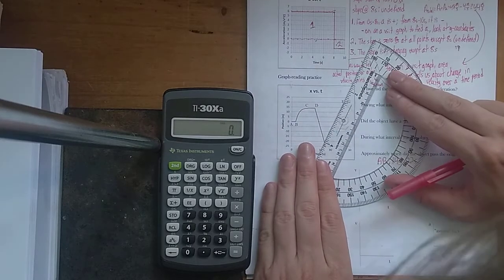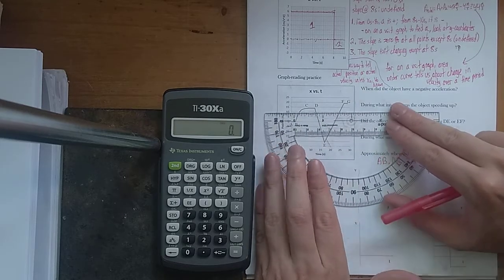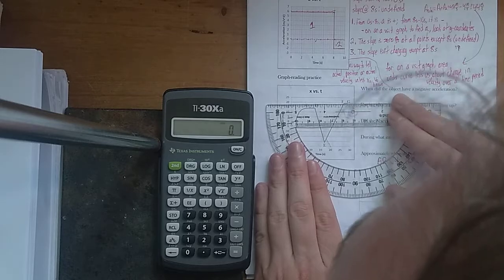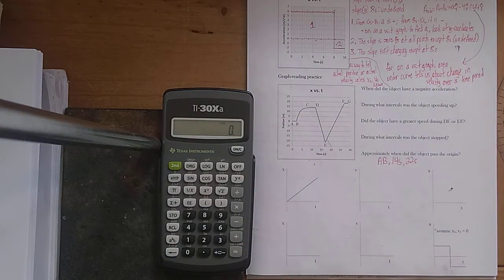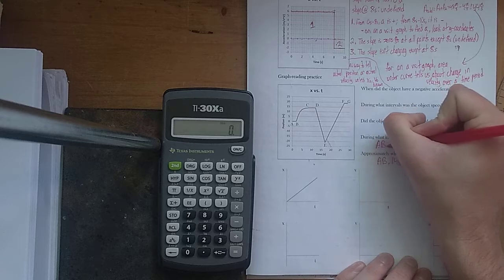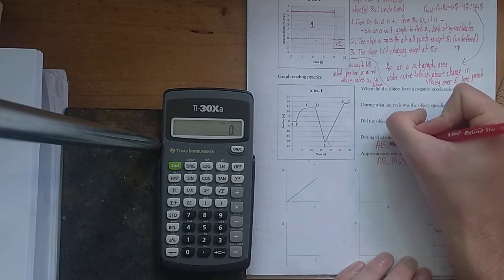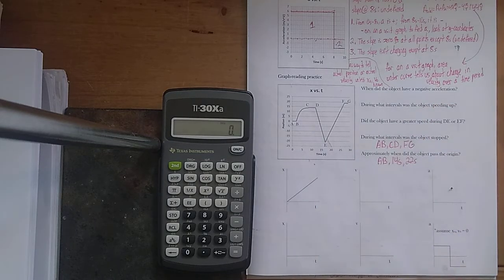Like this right here would not be flat. That definitely has a slope to it. But from A to B, that is definitely flat. C to D appears flat, and F to G appears flat. Since those flat sections are where the slope is equal to 0, and this is a position versus time graph, therefore the velocity is also equal to 0. And the object must have been stopped. So from A to B, from C to D, and from F to G. Those are all the instances when the object was stopped.